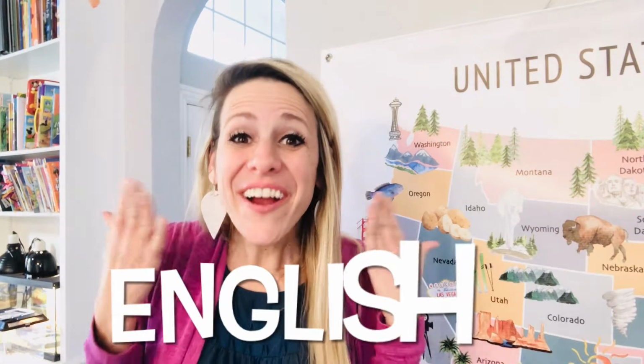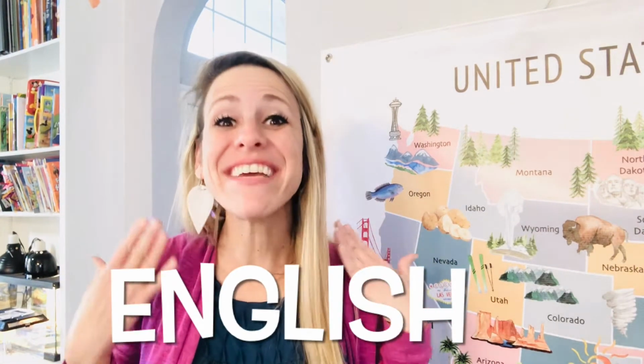Let's move on to English. For our helping verbs, last week we did do, does, did, and I wanted to show you those real quick so that you knew, if you wanted to continue with this song, what it looked like. So we went do, does, did, like that. And then for this week, for our helping verbs, we have has, have, had.